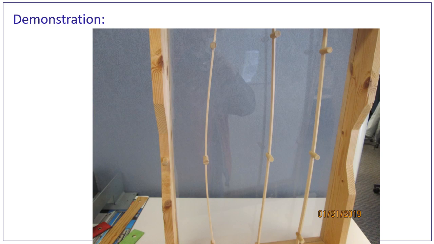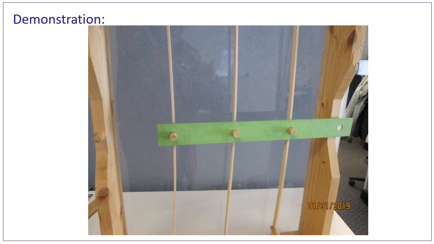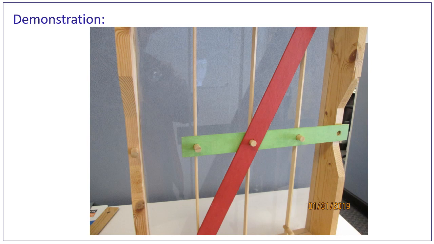The three vertical members are representing webs in a truss. As I push down, you can see these members buckle in different directions. When I add a lateral restraint and push down, these three members still buckle, but they will go in the same direction. Once I add a diagonal brace, these webs are locked into position and can support a lot more load.